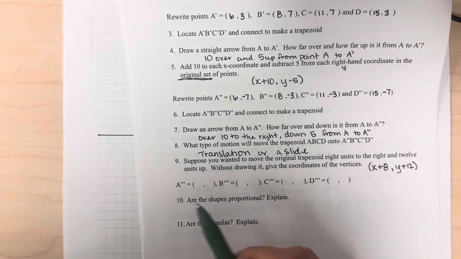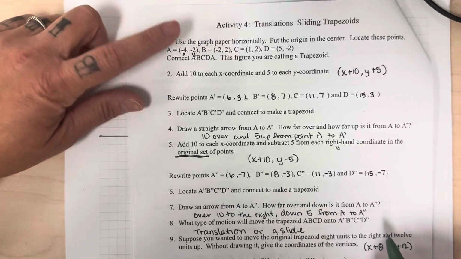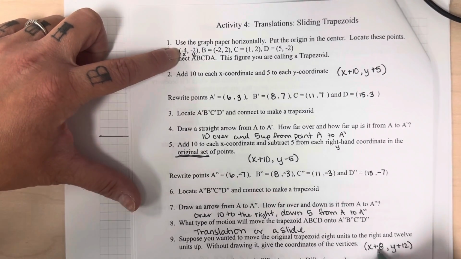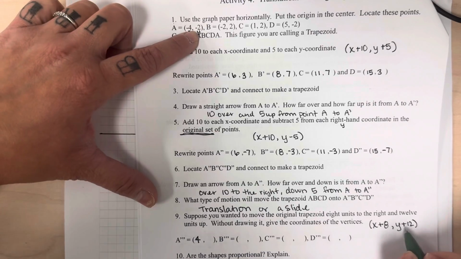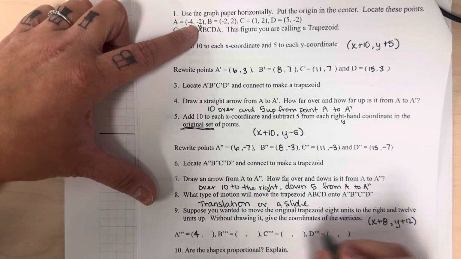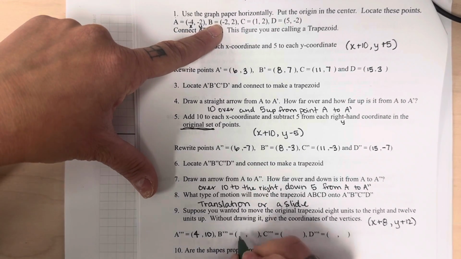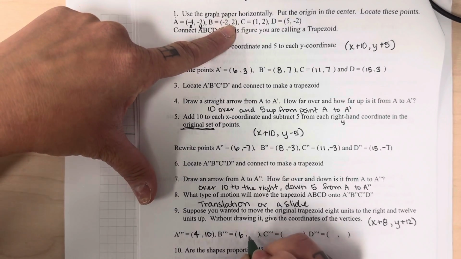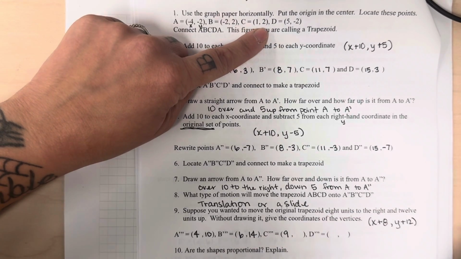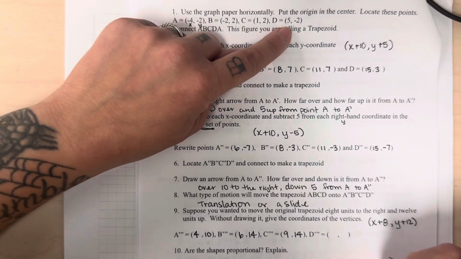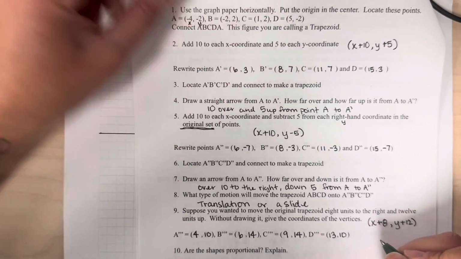So we're going to do the math for this to get our third new points. If x is -4 and I add 8 to that, it's going to give me a positive 4. And if I add 12 to my y, -2 plus 12 is a positive 10. -2 plus 8 is a positive 6. Positive 2 plus 12 is a 14. 1 plus 8 is 9. 2 plus 12 is 14. 5 plus 8 is 13. And -2 plus 12 is a positive 10.